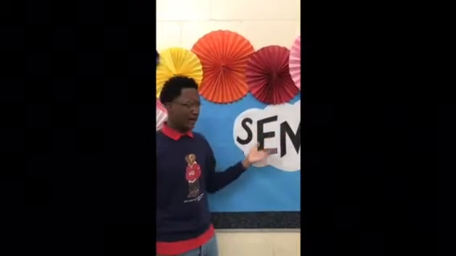Less common blood percentages would be B and AB. For example, B positive only represents about 9% of the population, where B negative only represents about 2%. And AB positive represents about 3% of the population, where AB negative only represents about 1%.